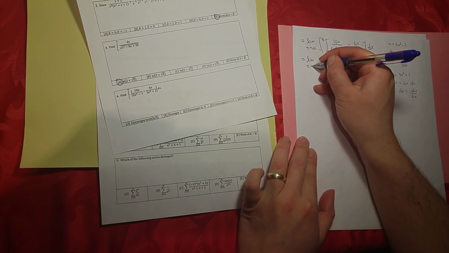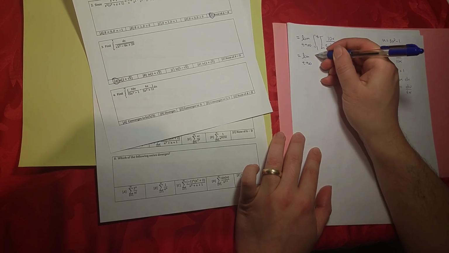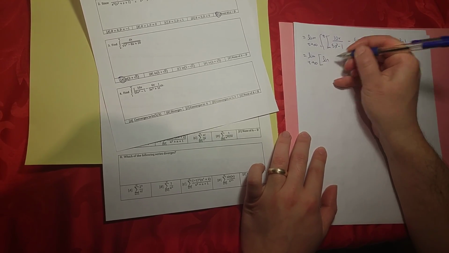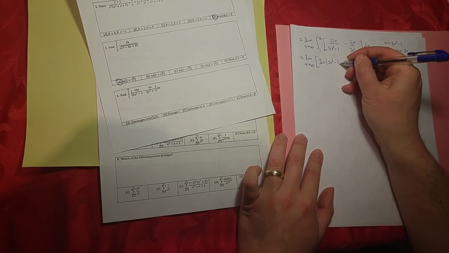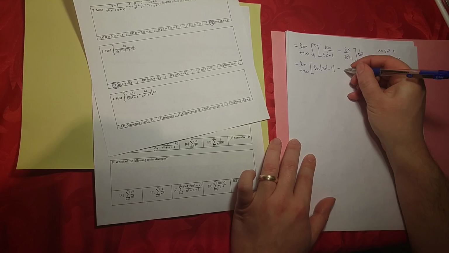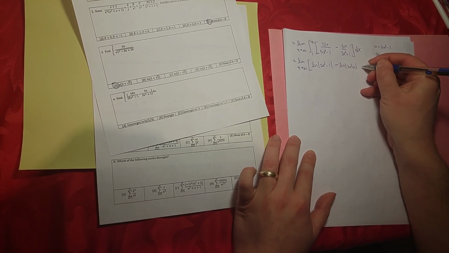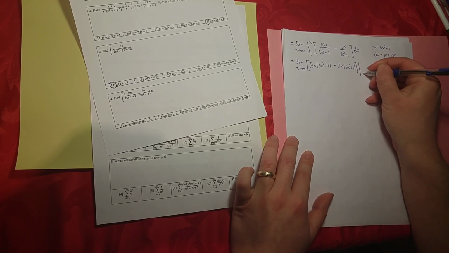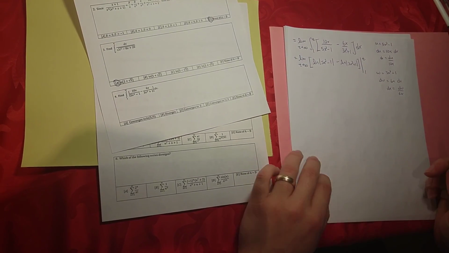Integrate it out. You're going to get a ln of absolute value of u, which is ln absolute value of 5x squared minus 1, and then ln of w, so ln of absolute value of 3x squared plus 1, evaluated from 1 to t. So I just kind of did this in my head.